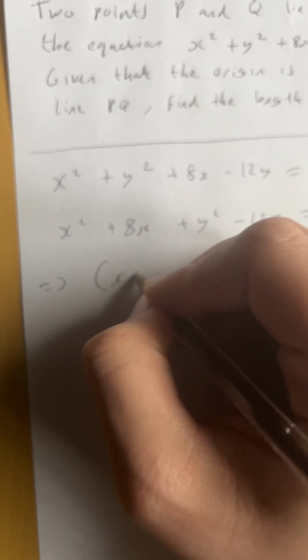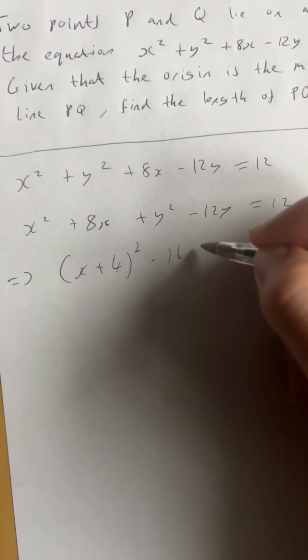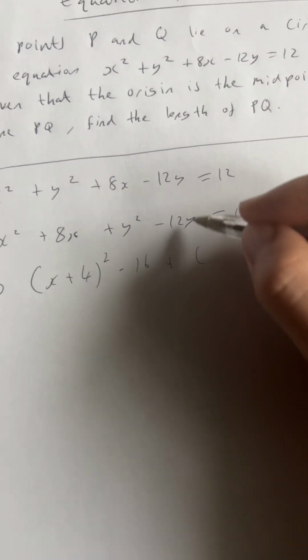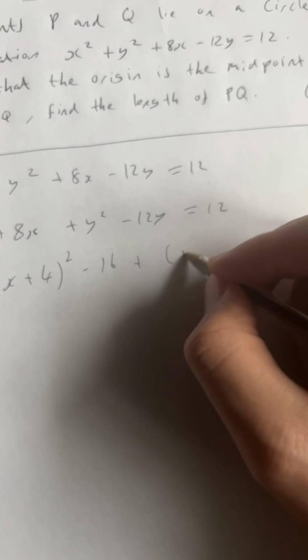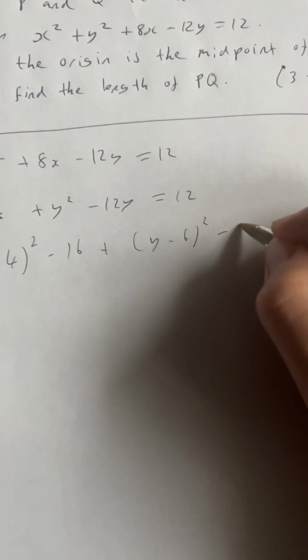Using our GCSE method, we just half the coefficient of the x, so x plus 4 all squared. Subtract that value squared, so subtract 16. And then do the same with the y. Half this coefficient, so we get y minus 6 all squared, and then subtract this value squared, subtract 36, is equal to 12.